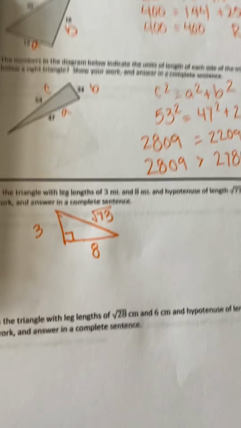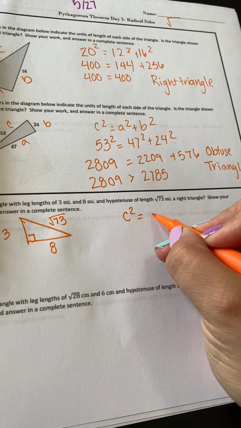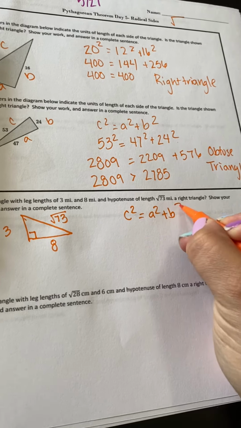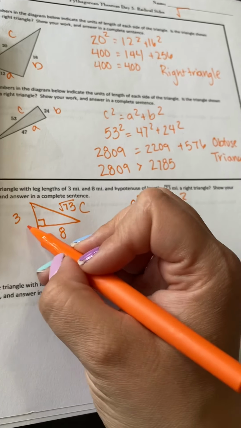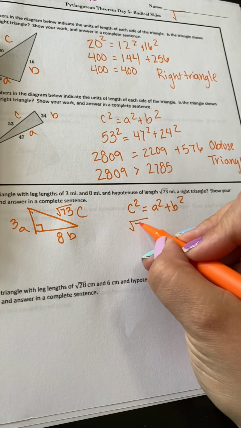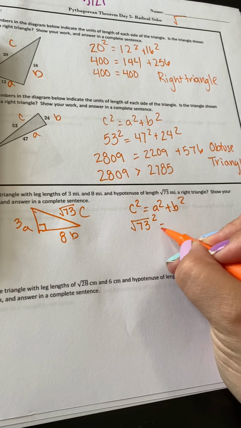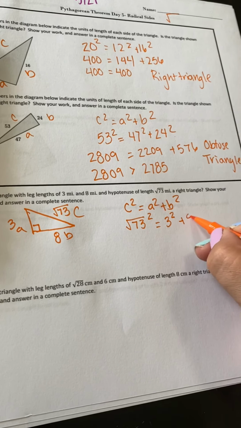All right, so let's go ahead and plug these in like we had been yesterday. So we're going to do c squared equals a squared plus b squared. So c in this case is going to be radical 73. And then a and b, it doesn't matter. Let's say I call that a and I call that b. So we're going to do radical 73 squared equals a squared, so 3 squared, plus b squared, 8 squared.